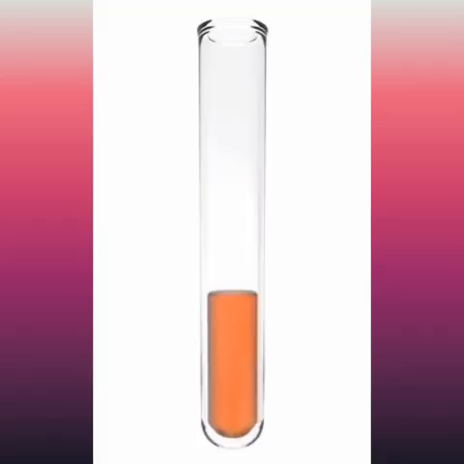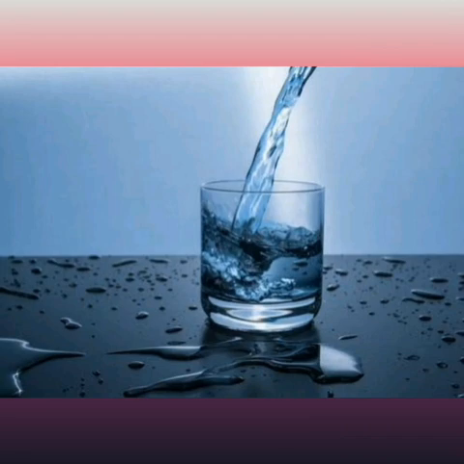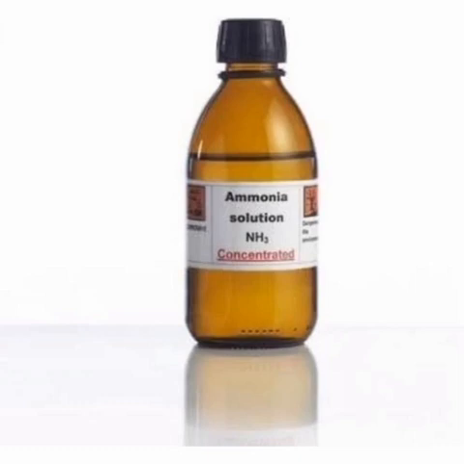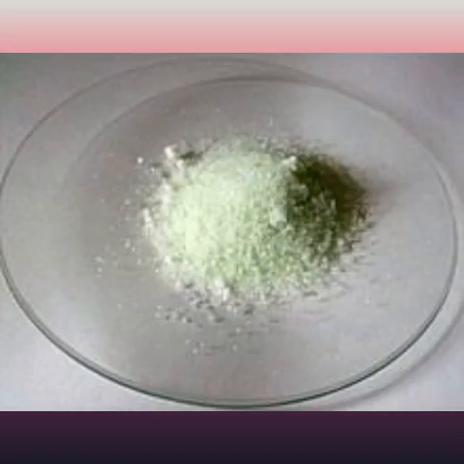You have three, can be 2, depending on the question that you're given. So make sure that your titer values aren't too far apart from each other. Also remember your formulas, CAVA over CBVB is equal to N, the number of moles. That's basically it for titration.